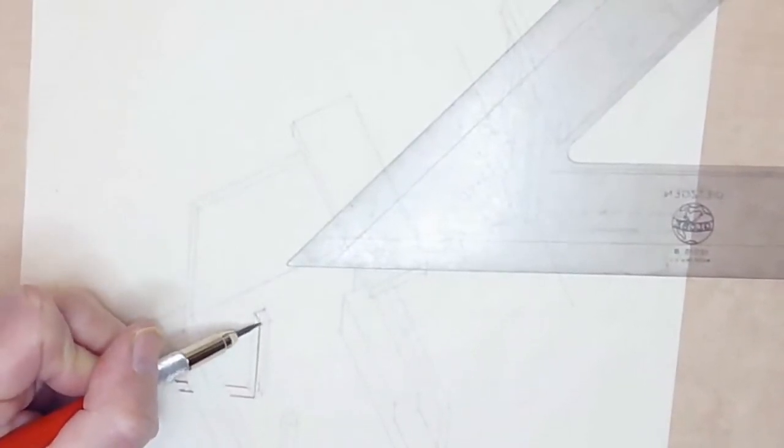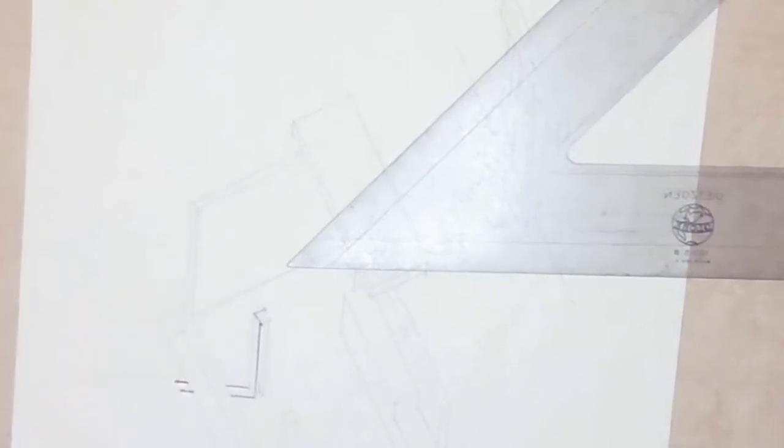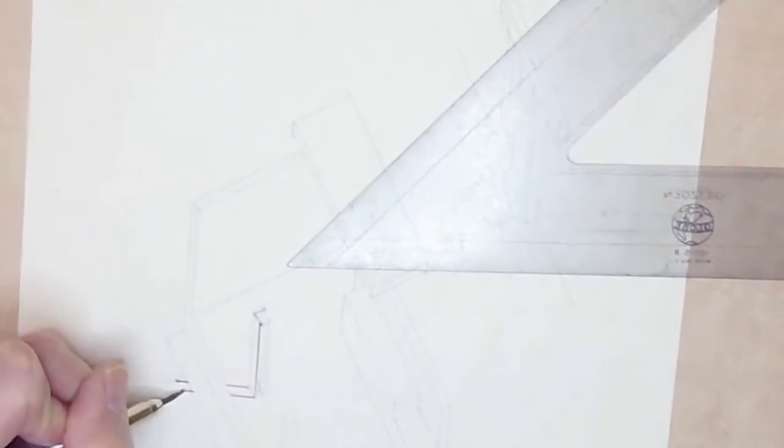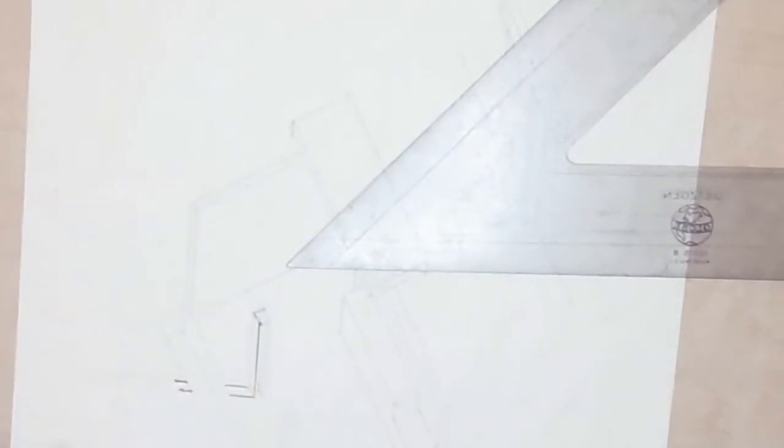So I want to draw the shadow of these two horizontal lines. I know where each of them starts because they start where the lines that I've already drawn end.